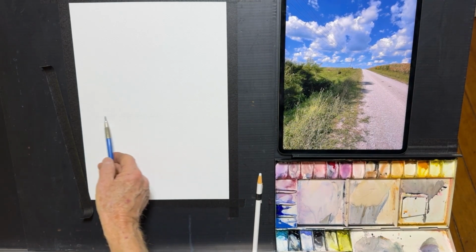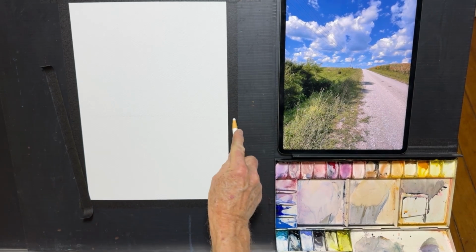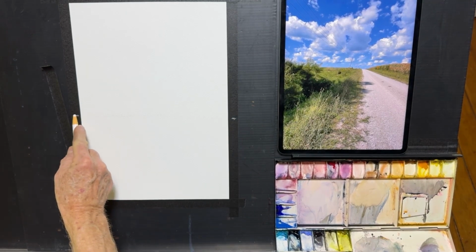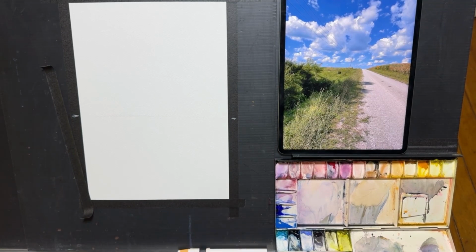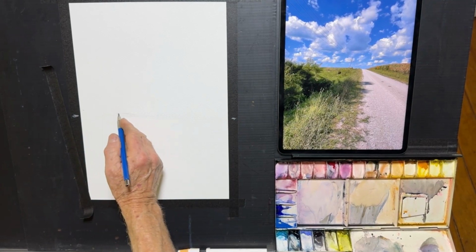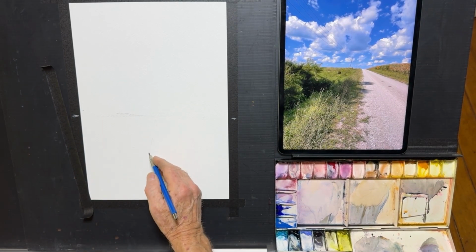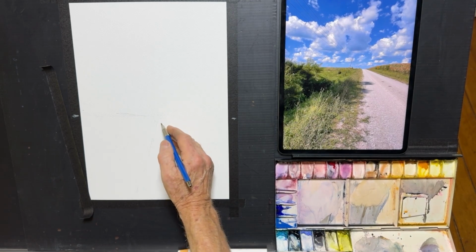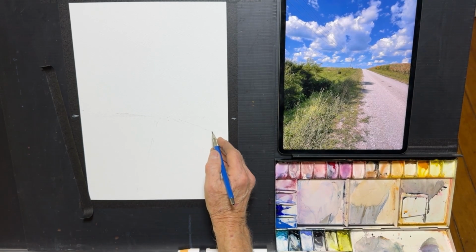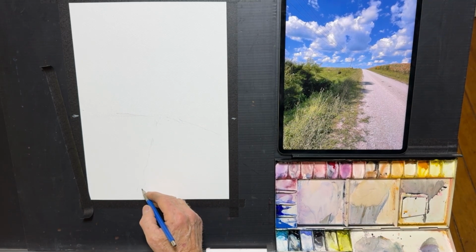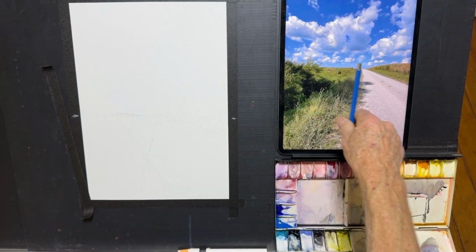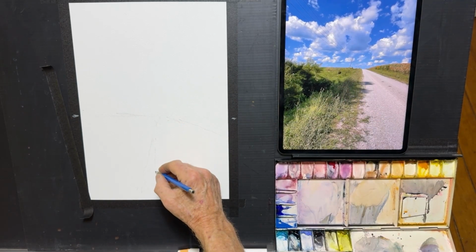So I'm going to just put in my horizon line roughly there. No, maybe not. That's almost vertical, isn't it? Doggone it.